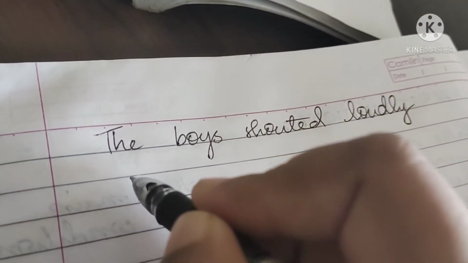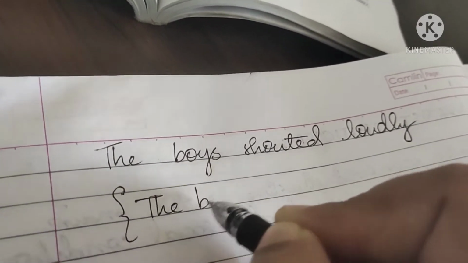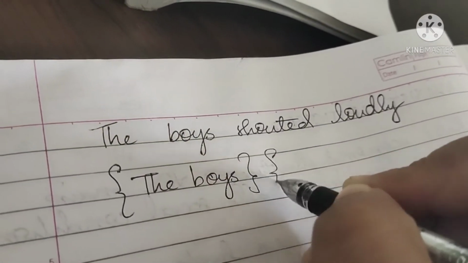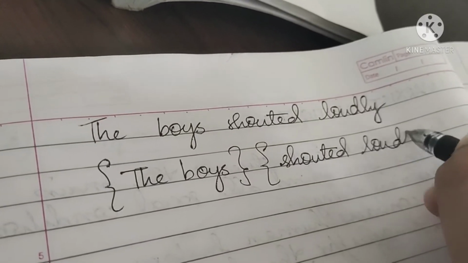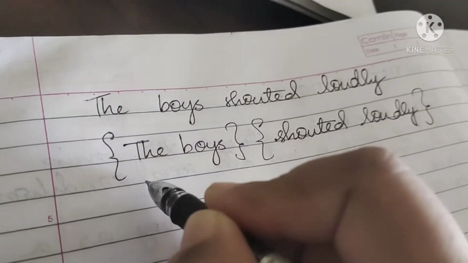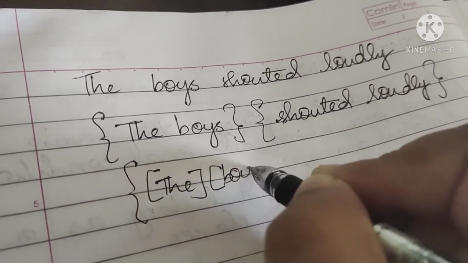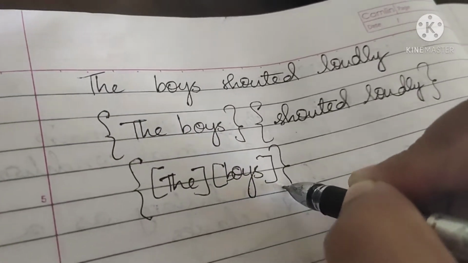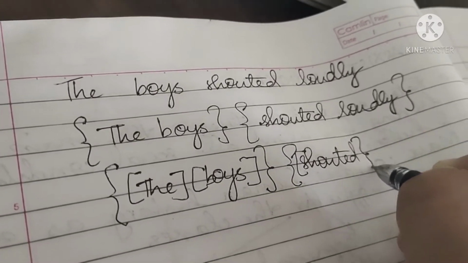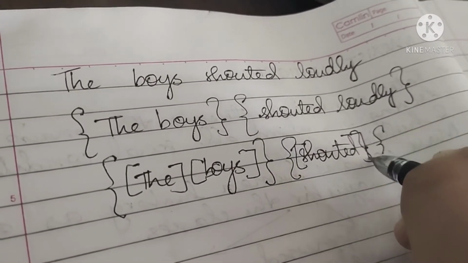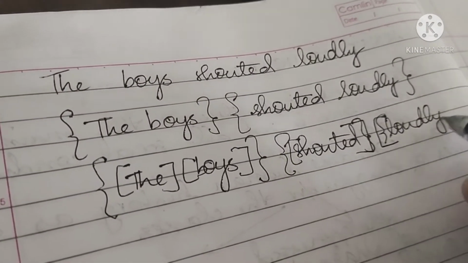Let us see that. This sentence we can write like this. The boys, one part, shouted loudly, another part. Again we can separate boys, shouted, and loudly.